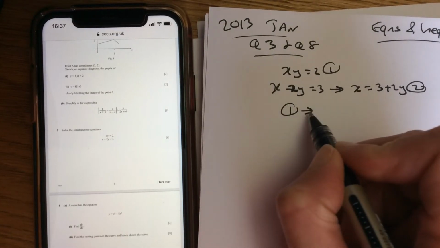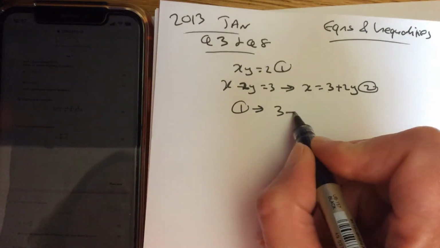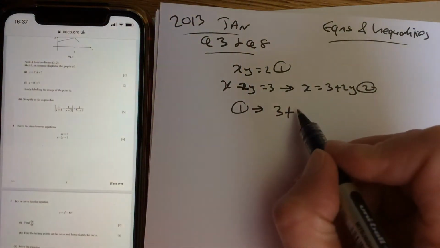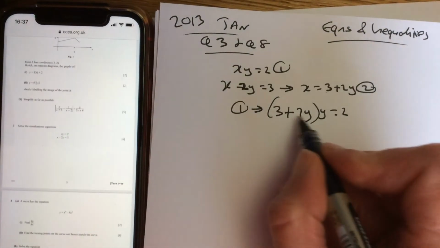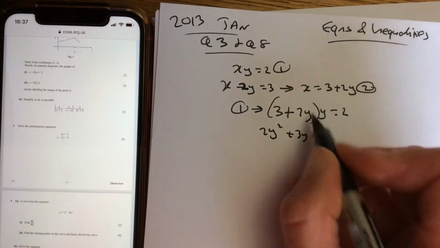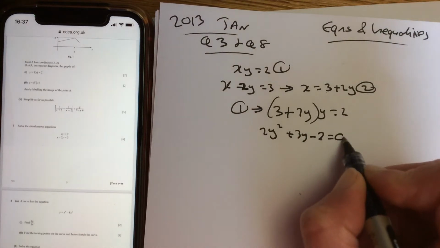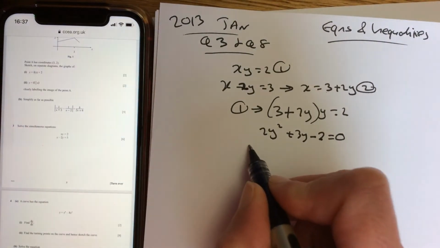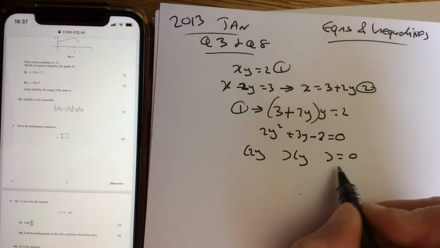So now equation 1 becomes x, which is 3 add 2y, times y equals 2. Timesing that out, 2y squared plus 3y minus 2. So writing it as a quadratic. Now I'm going to factorise that. So 2y and y equals 0.